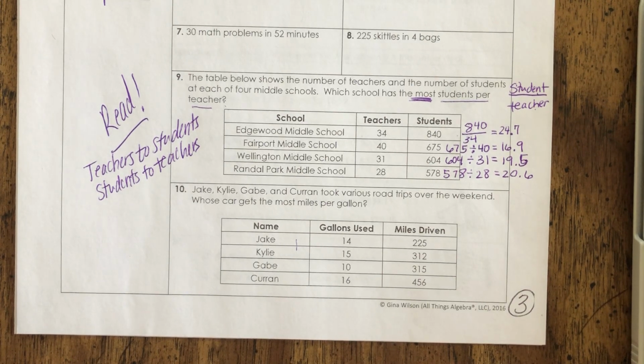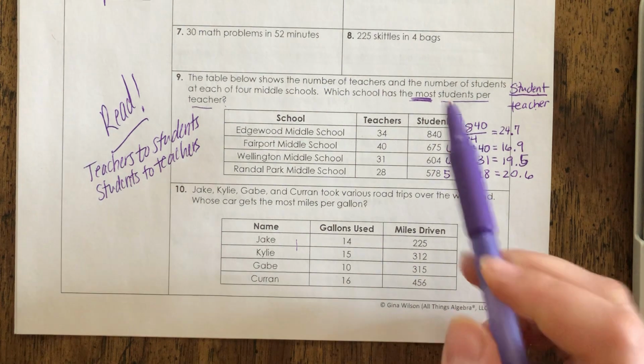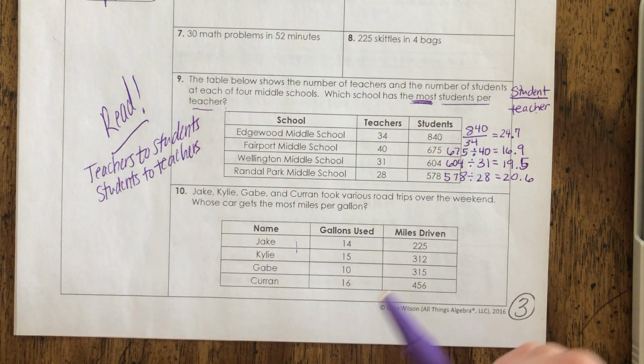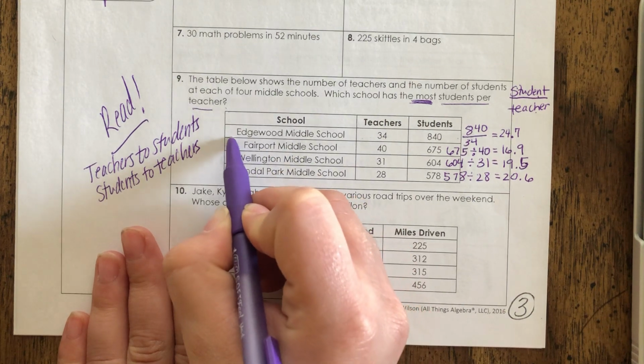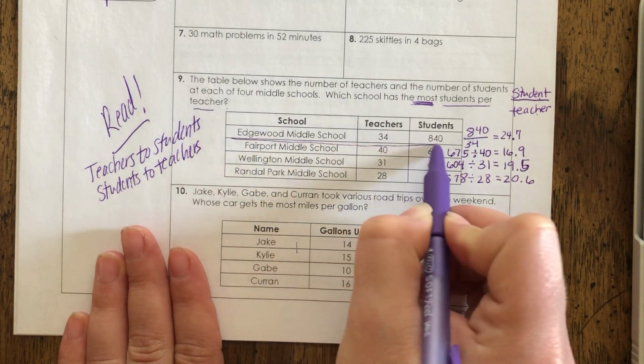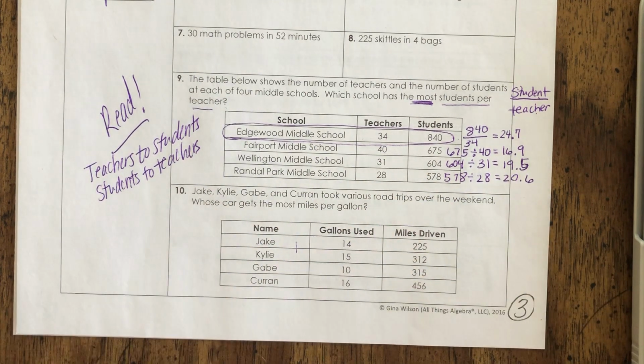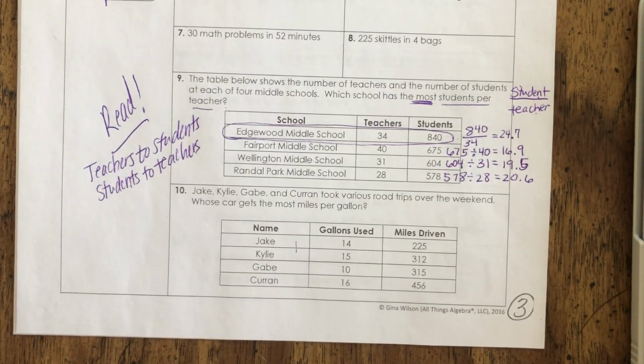So, if we reread the question again, which school has the most students per teacher? In order for us to be answering this, the most is which one of these numbers is the largest. And in this case, we are going to pick Edgewood Middle School. And there's our reasoning. There's our math justification.